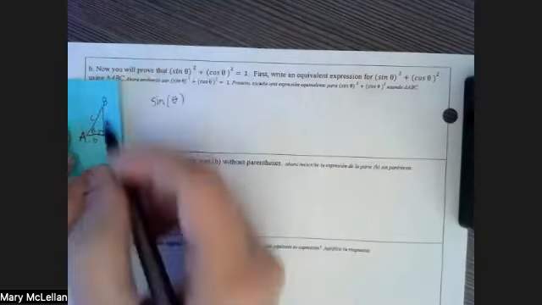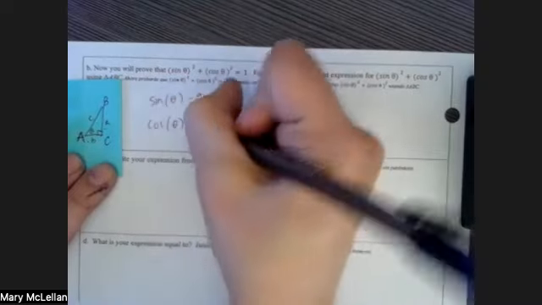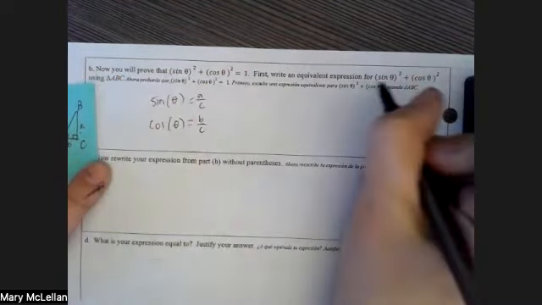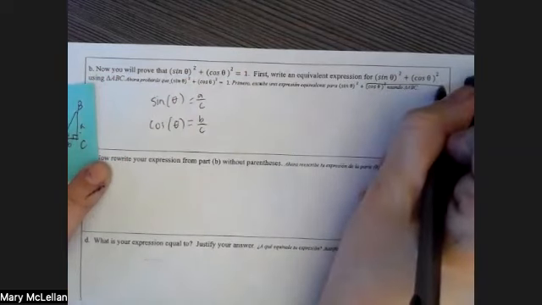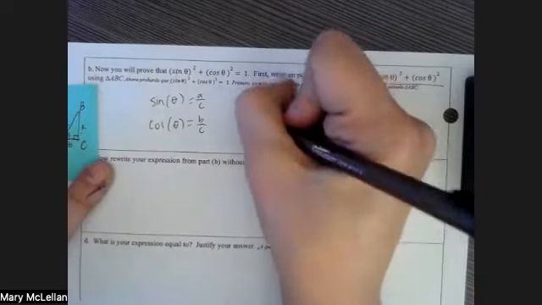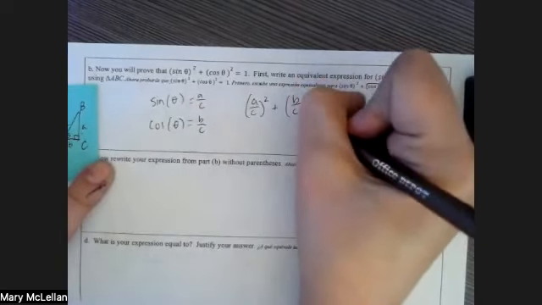Sine of theta is opposite over hypotenuse, equals A over C. Cosine of theta equals B over C. Sine of theta squared plus cosine of theta squared is A over C squared plus B over C squared.